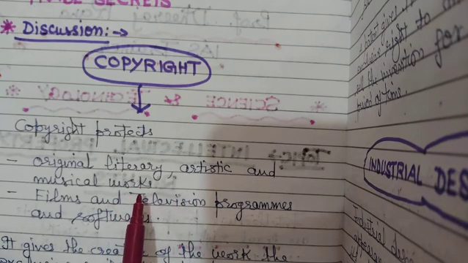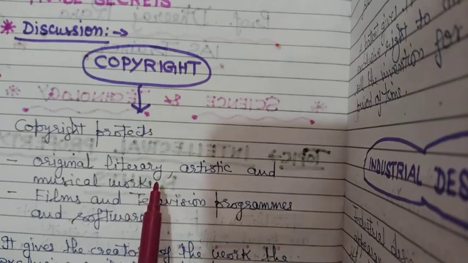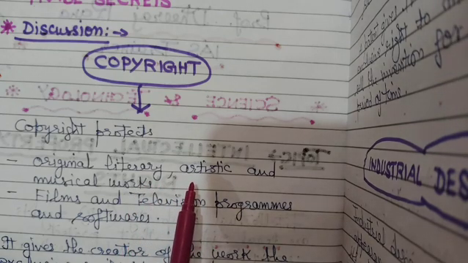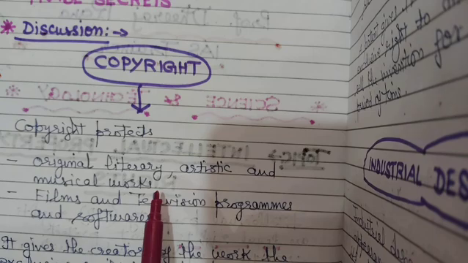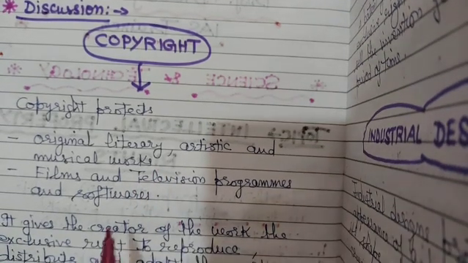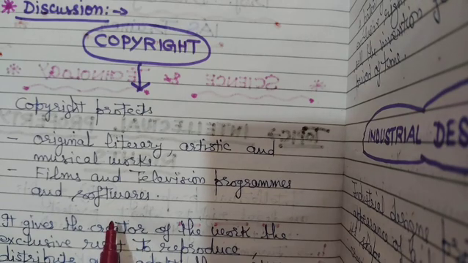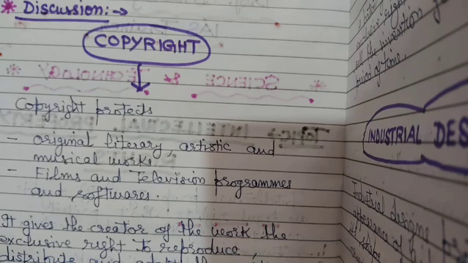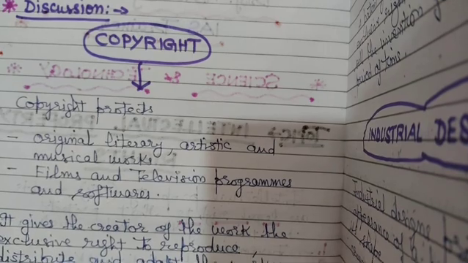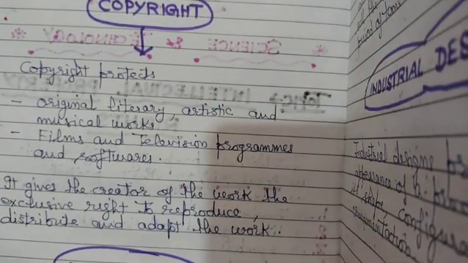Whatever new musical tone that is created, or any new book written, any new literary development, any new artistic creation that comes out to be in the world due to the efforts of a person or a group of persons. Films and television programs and software are also included in this copyright. It gives the creator of the work the exclusive right to reproduce, distribute and adapt, so that nobody makes a copy, duplicacy, or, as you might have heard about in films, piracy. So that the creator is protected and there is no financial loss to him.